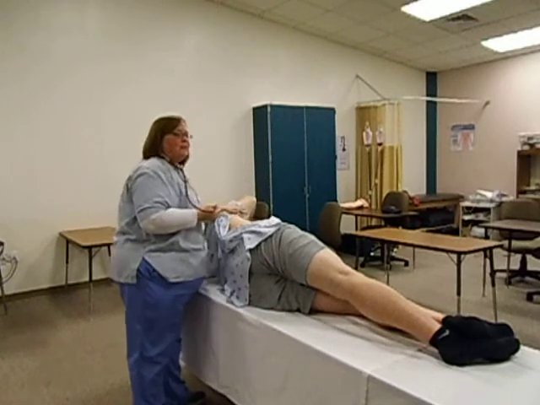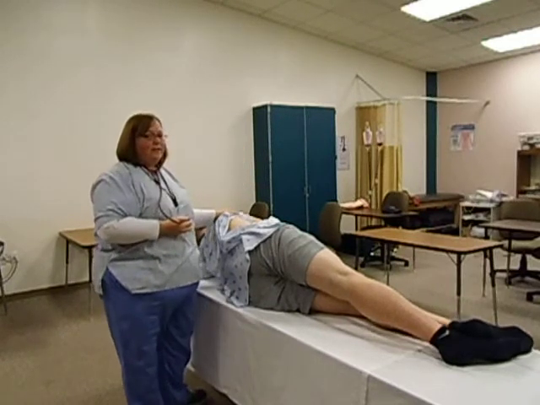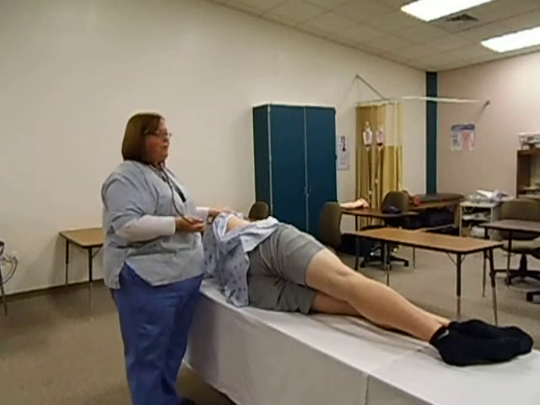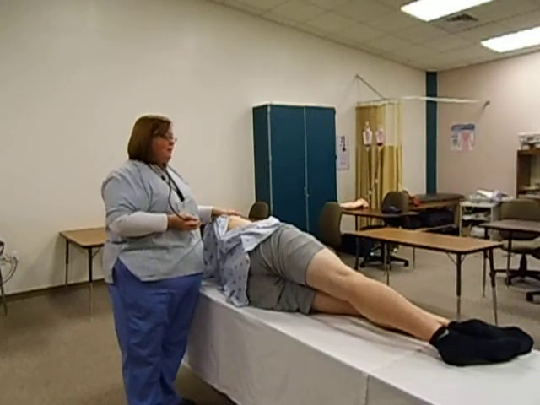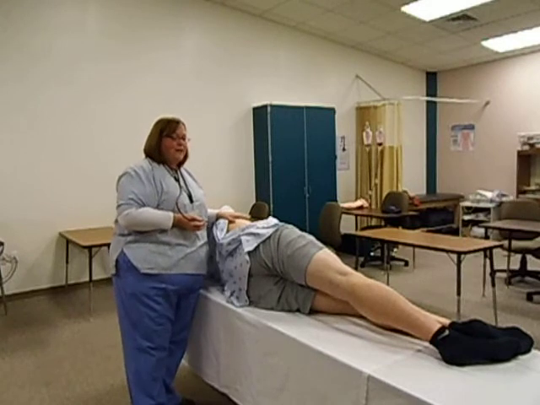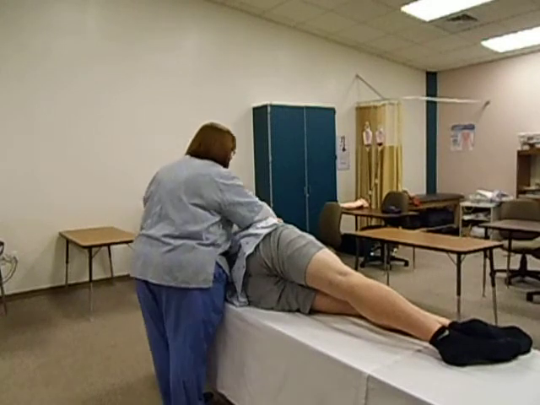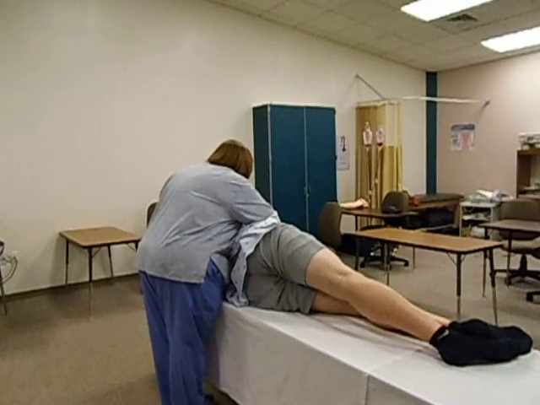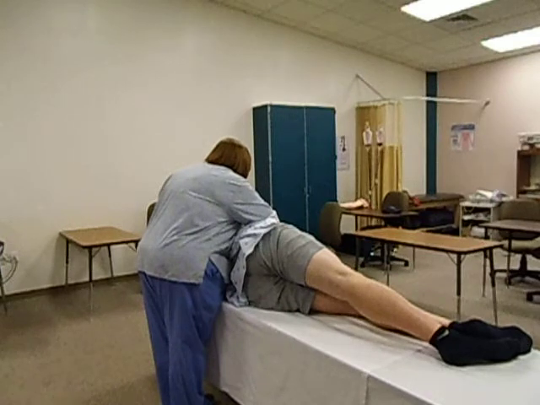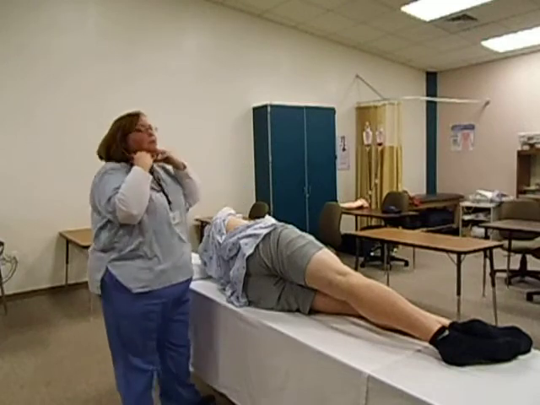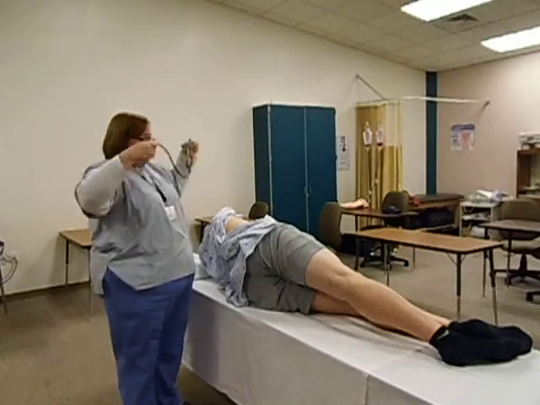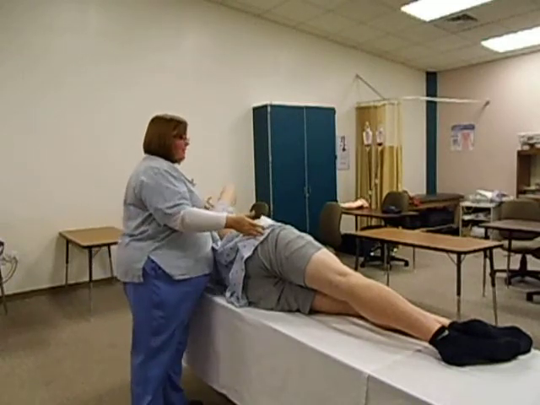And now we're going to listen as he lays in the left lateral recumbent position with the bell of the stethoscope over the apex to hear for any S3 or S4. And there are no extra heart sounds noted. All right, Mr. Ramsey, if you will sit back on the edge of the bed.